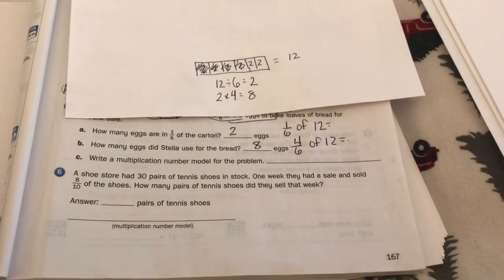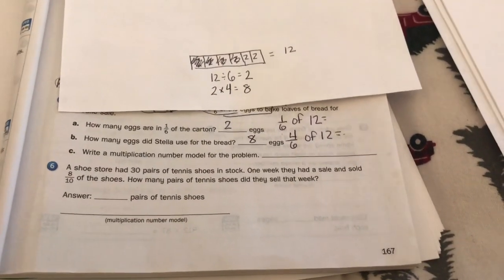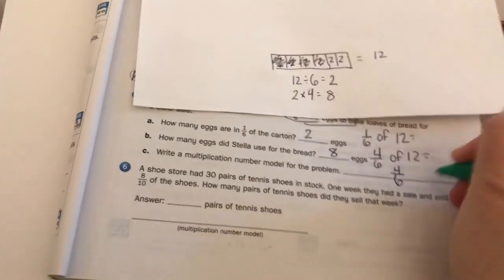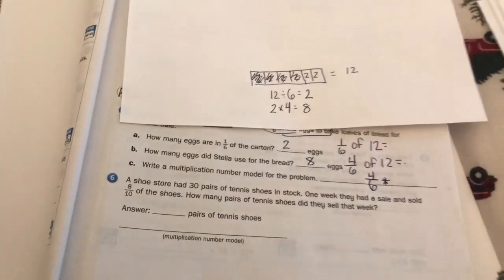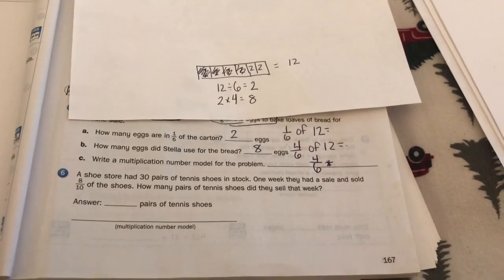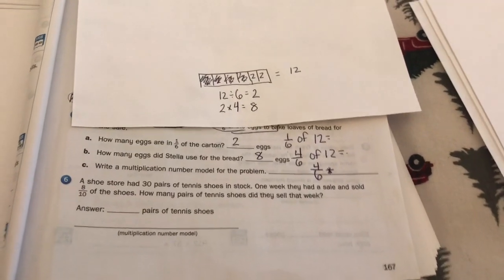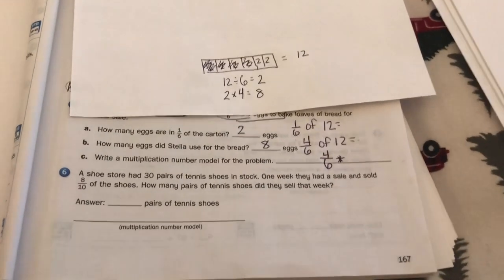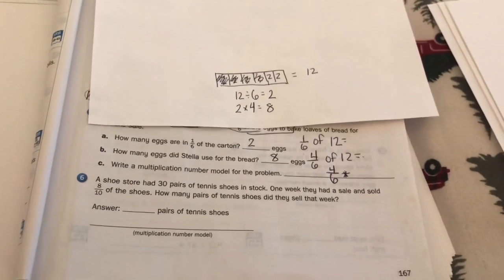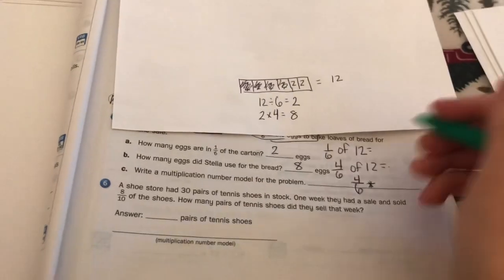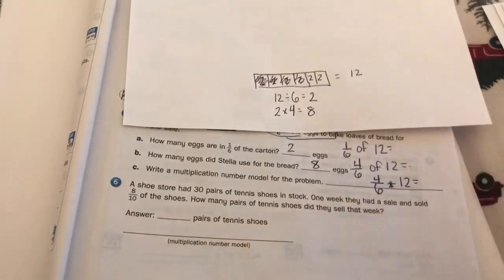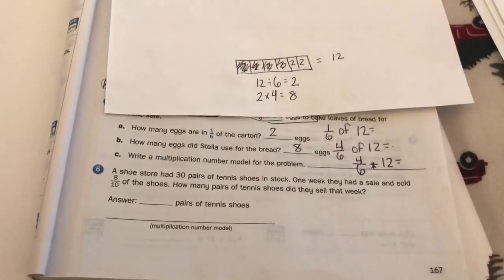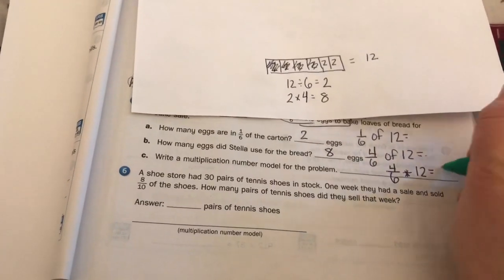Well, a multiplication number model would just be taking out the of, because remember, when we are multiplying fractions, whenever we see that word of, what is 4/6 of 12? It's really asking us, what is 4/6 times 12, okay? And we said 4/6 times 12 is 8.